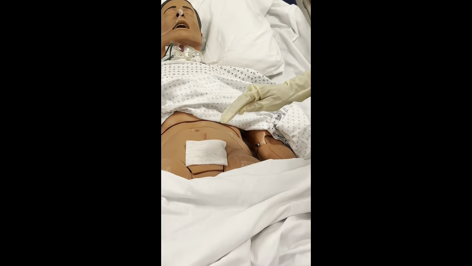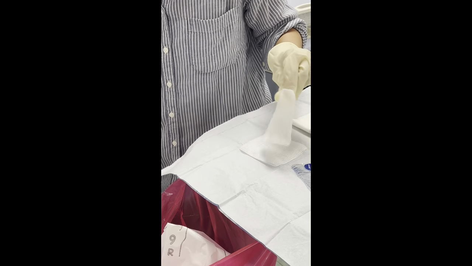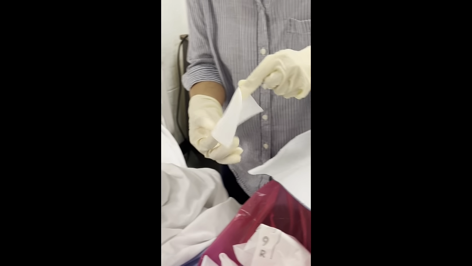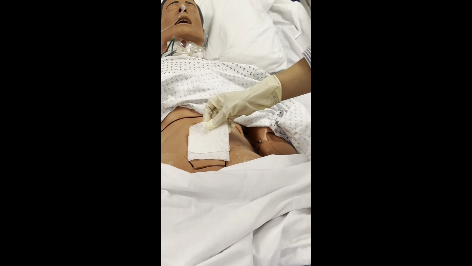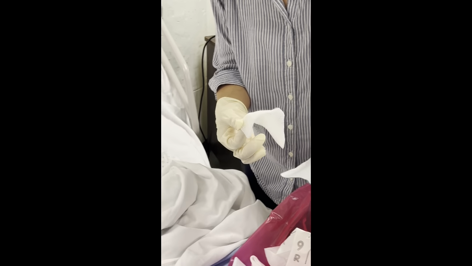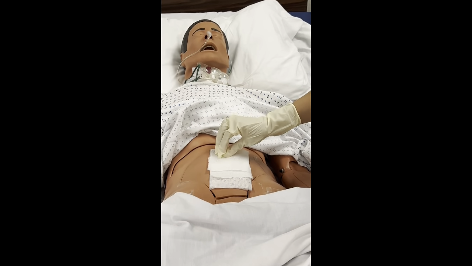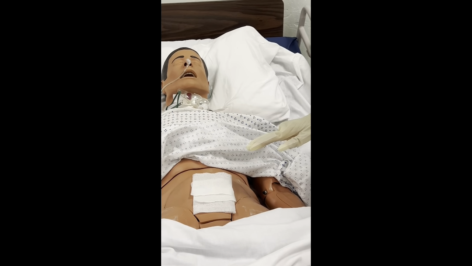Do not press down on the gauze. Okay, the site is now covered.